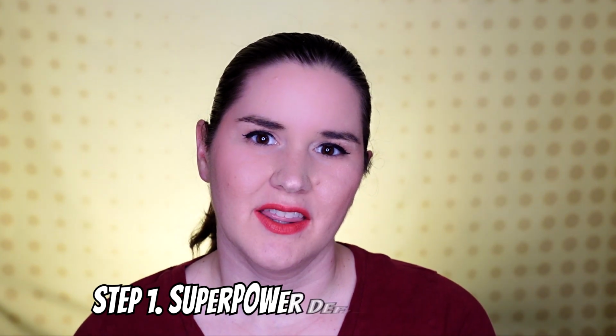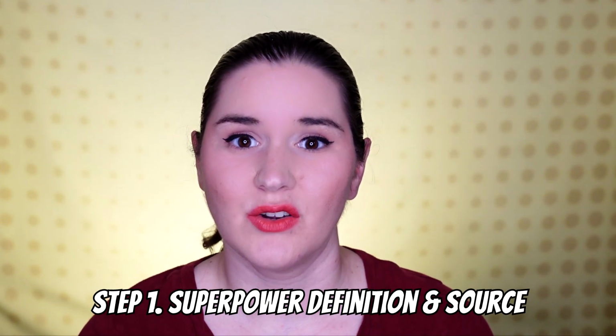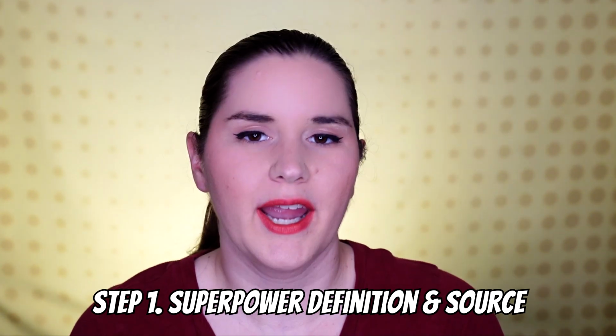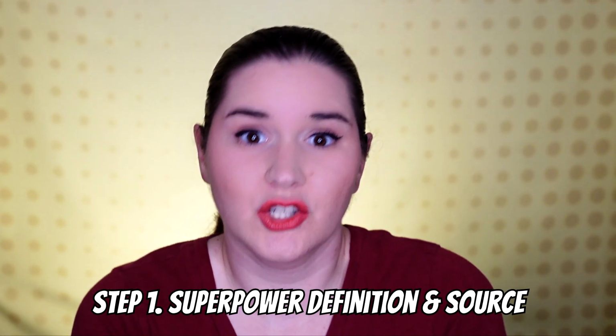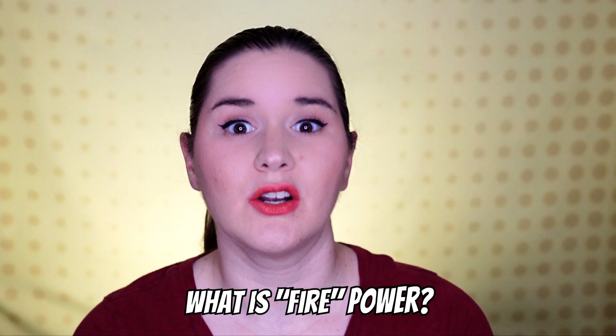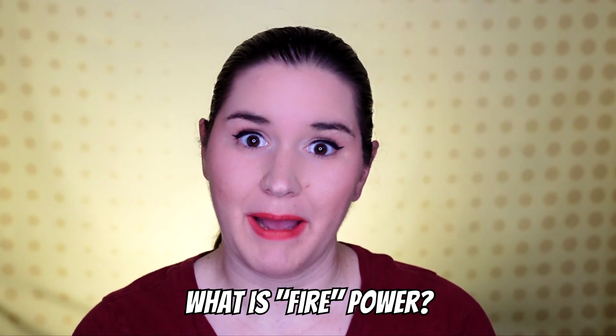The first step in designing any kind of superpowers, whether that has to do with fire or something else, is to first consider what the power definition is and what its source is. Where did it come from and what does it mean to have these powers and use them? So before we even really move on from this, especially with this type of power, we've got to consider what you mean by fire powers.